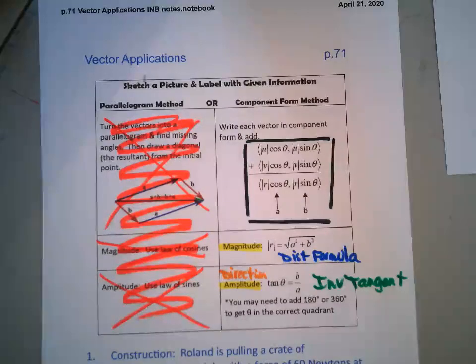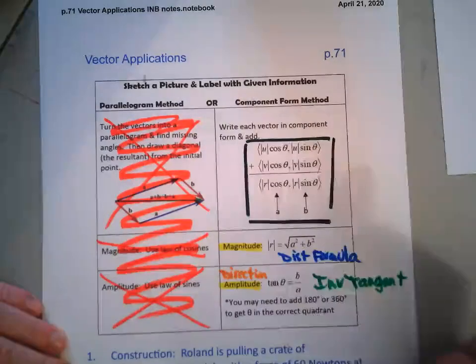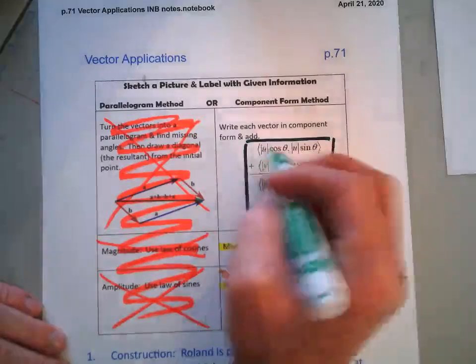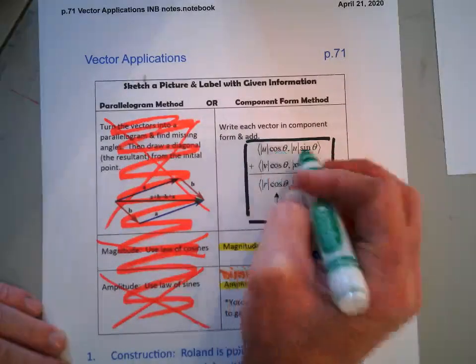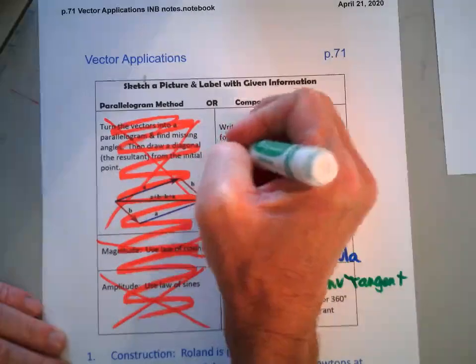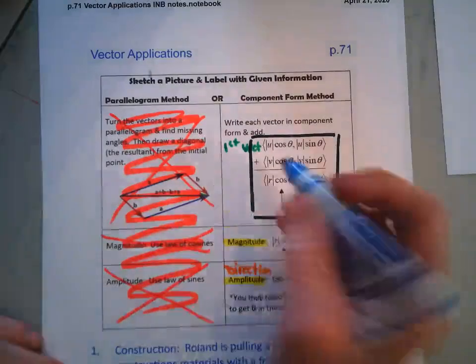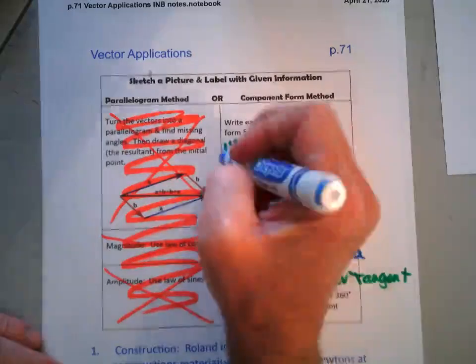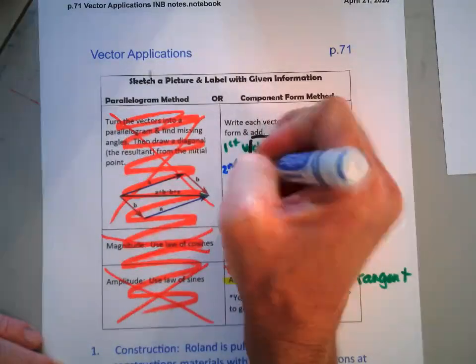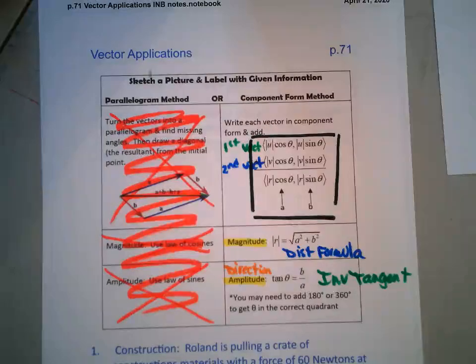Just to set up this component form, u cosine theta, u sine theta is going to be the first vector that's given to you. And then the second one, v cosine, v sine, that's the second vector. We're going to add those two together.